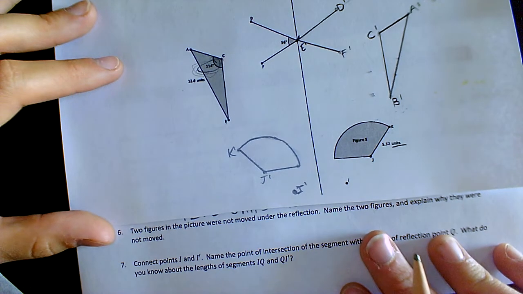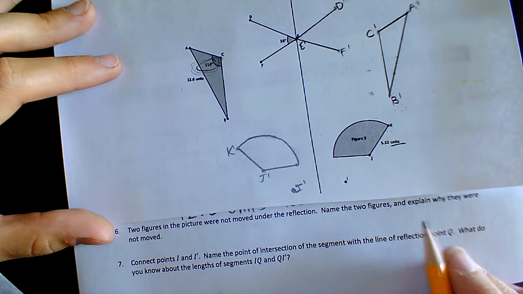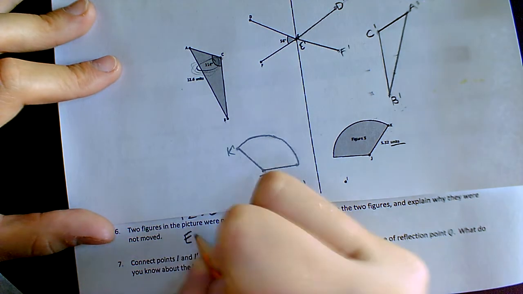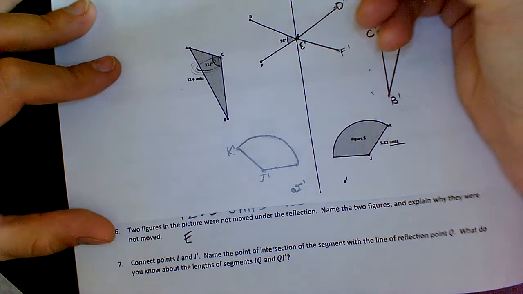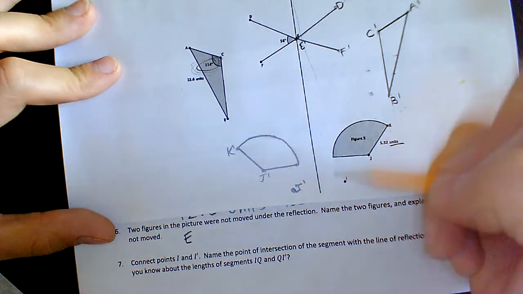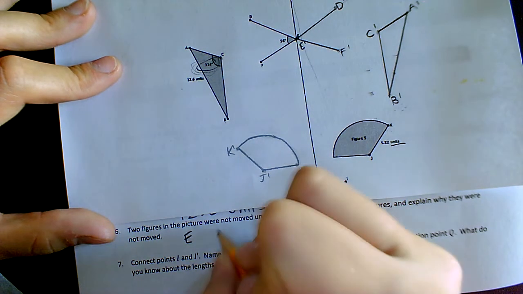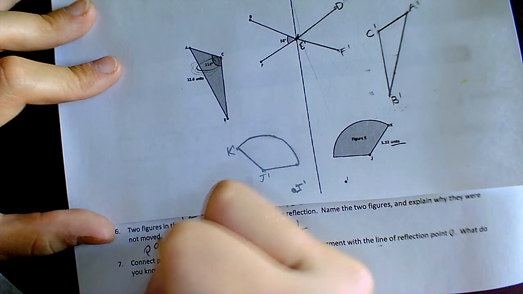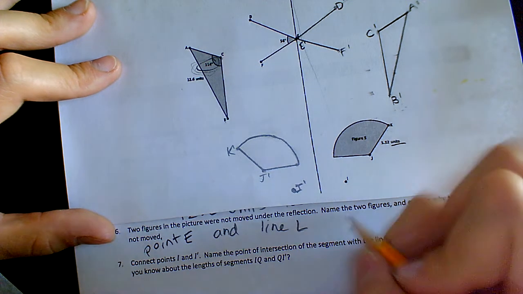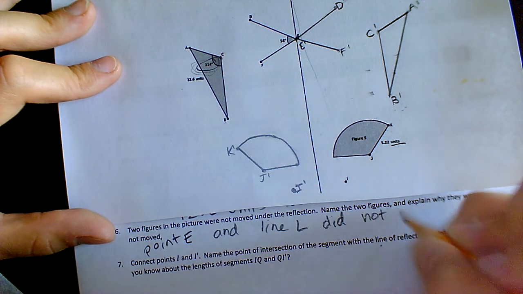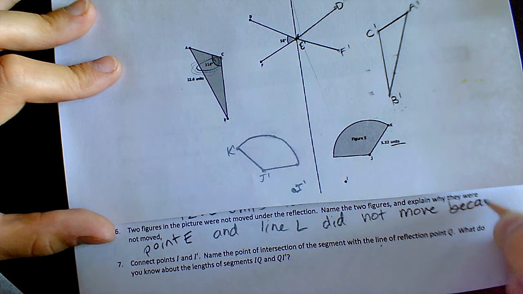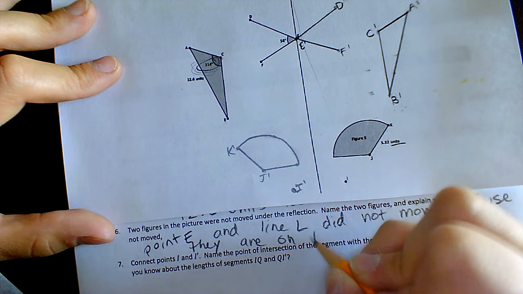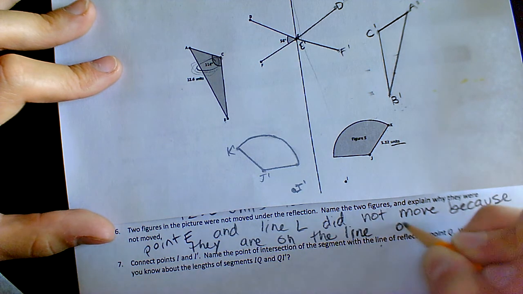2 figures in the picture were not moved under the reflection. Name the 2 figures and explain why they were not moved. E and E prime lined up in the exact same spot. And the line L, when we flipped it over, lined up in the same spot as well. So point E and line L did not move because they are on the line of reflection.